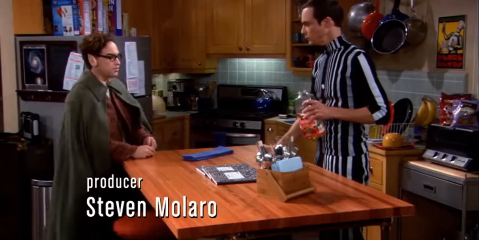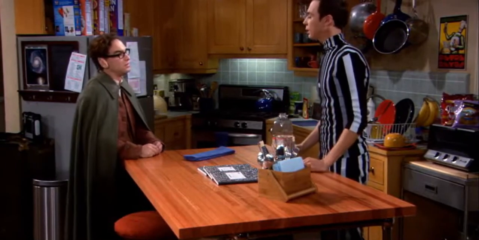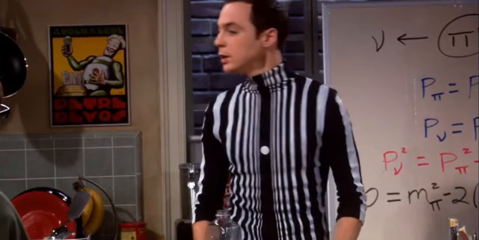Sean, there's something I want to talk to you about before we go to the park. I don't care if anybody gets it. I'm going as the Doppler effect. No, it's not. If I have to, I can demonstrate.